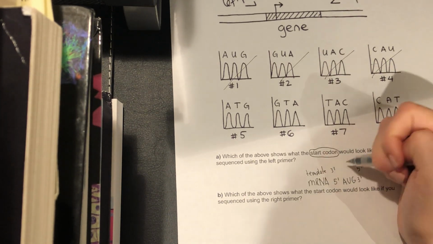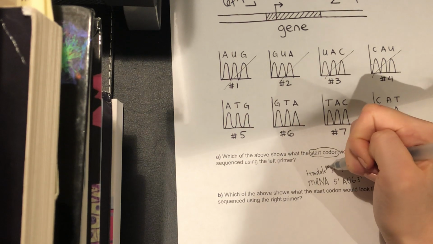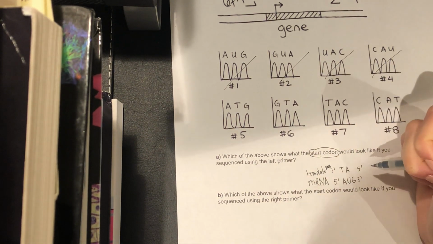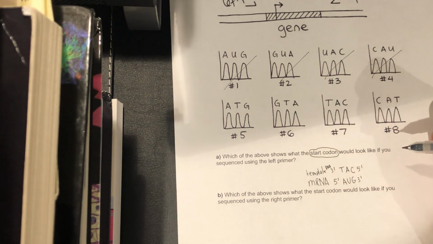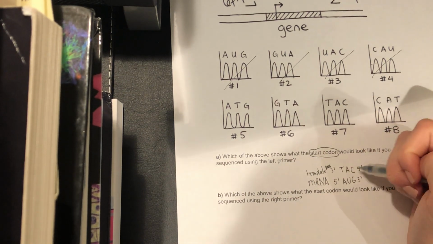So if there's an A here, that would mean we have a T in our template DNA. If this is a U, that would be an A. And if this is a G, this would be a C. Okay? So that is what's important to recognize.